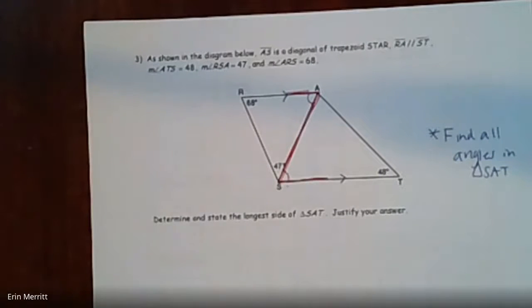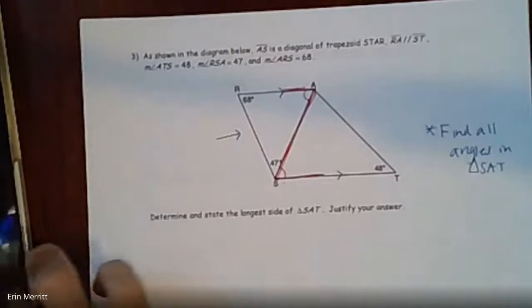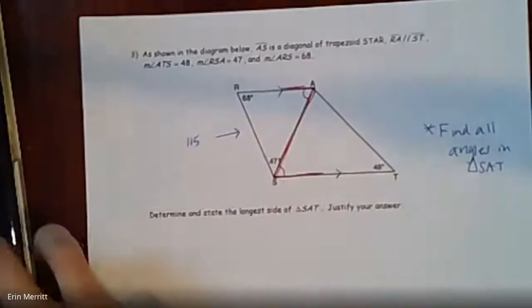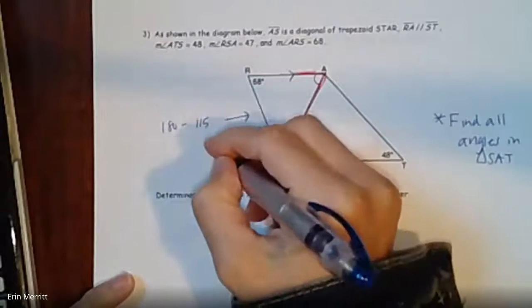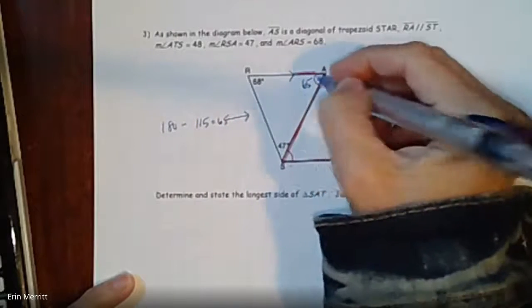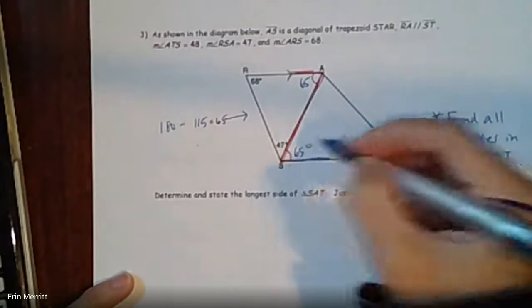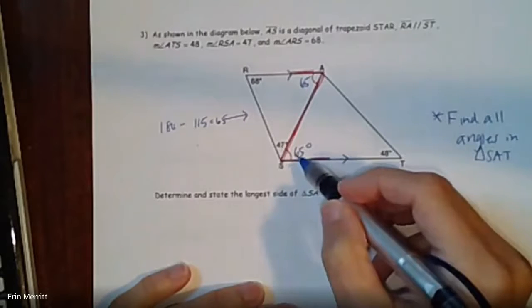The fact that we have 68 and 47 in this triangle here means if we add 68 and 47 together, I get 115. So if I do 180 minus 115, that's going to leave me with 65 degrees. So how that helps me out is once I know this is 65, then its alternate interior has to be 65. And so we've got 48 degrees, 65 degrees.